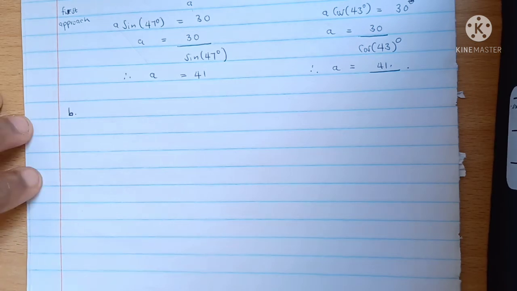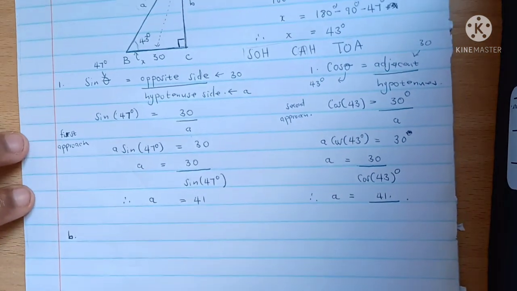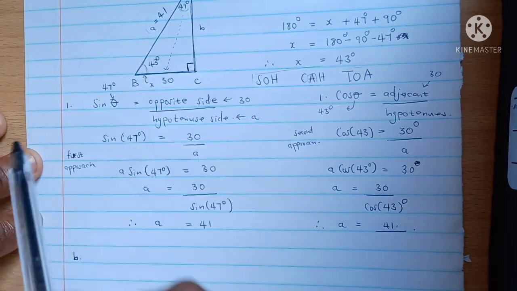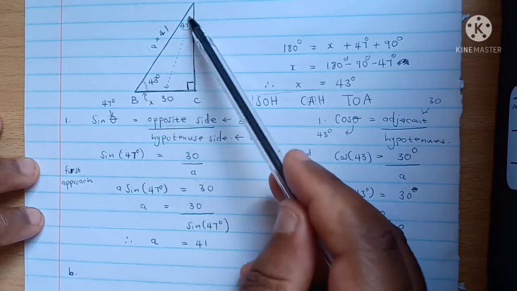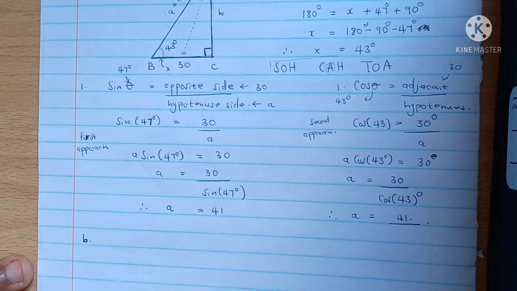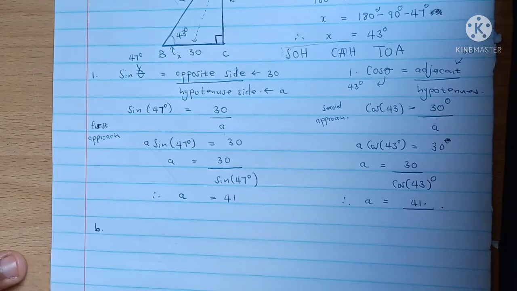Now, in order for you to find B, since now you have these two angles, right? You have two angles now. I hope you guys can see them. So you can use either of them to find B. But for now, let's use the 47, the one that we were given.